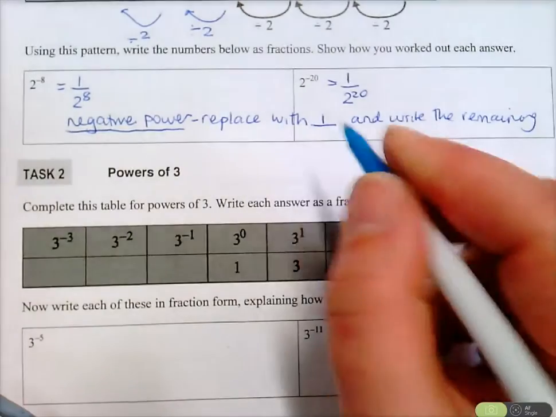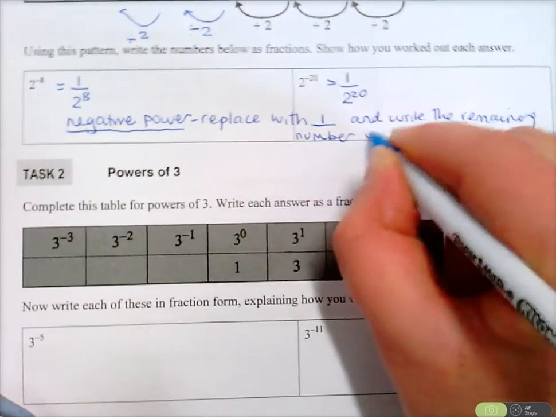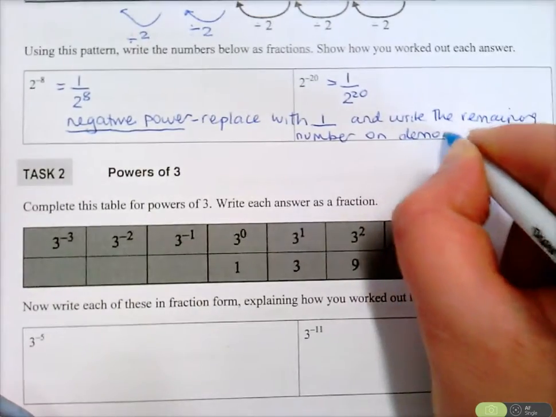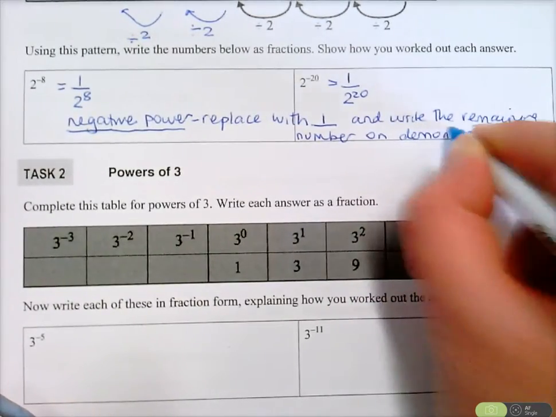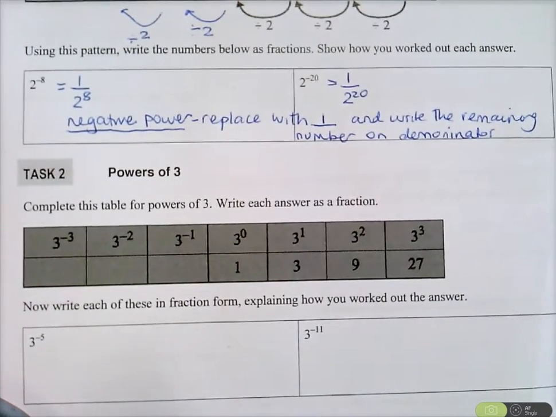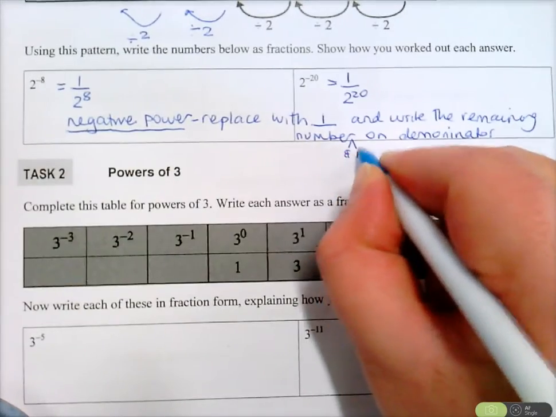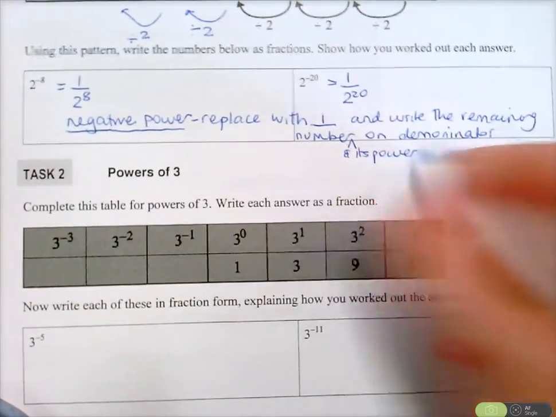Negative power, replace that negative power with a 1 over and write the remaining number, which will have a power, number and its power, on the denominator. Does it make sense?